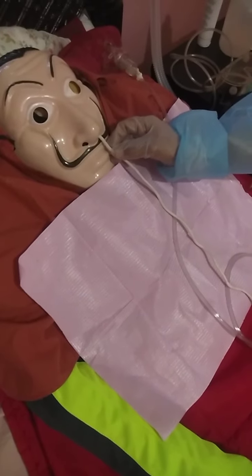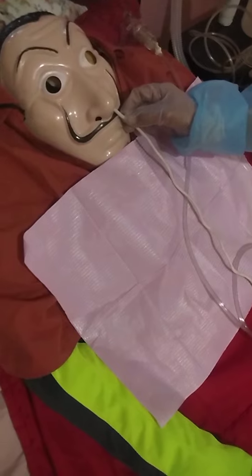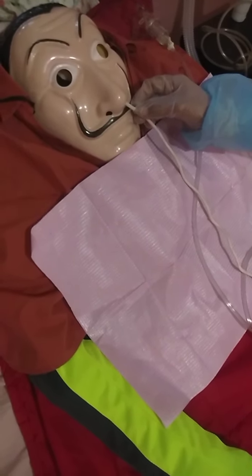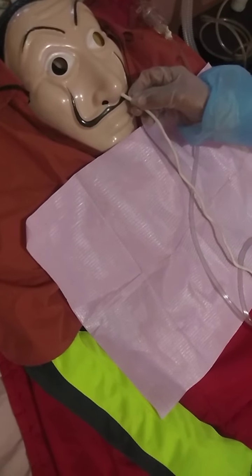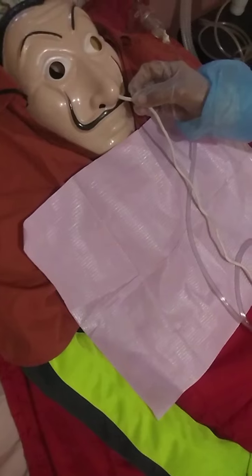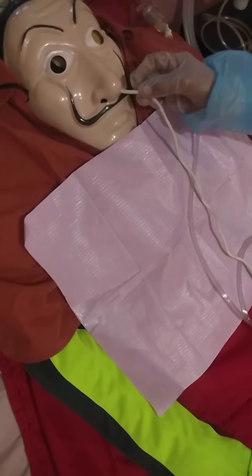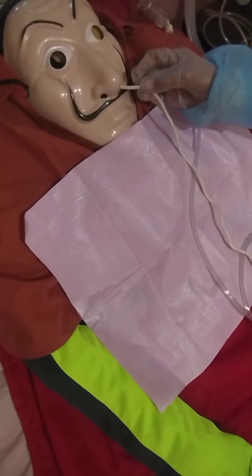In some instances, turning the patient's head can help you suction more effectively. Turning it to the right will help you reach the left mainstem bronchus, and turning it to the left, you reach the right mainstem bronchus.